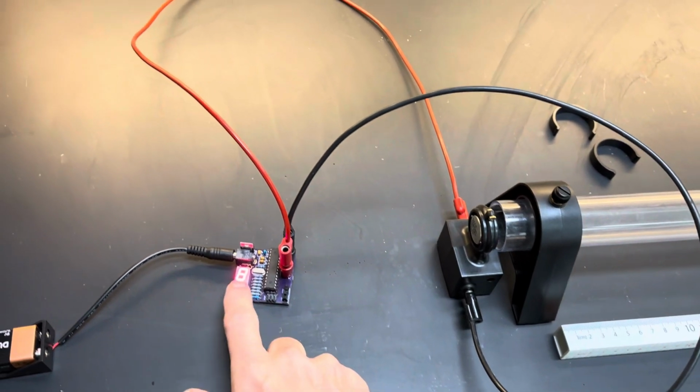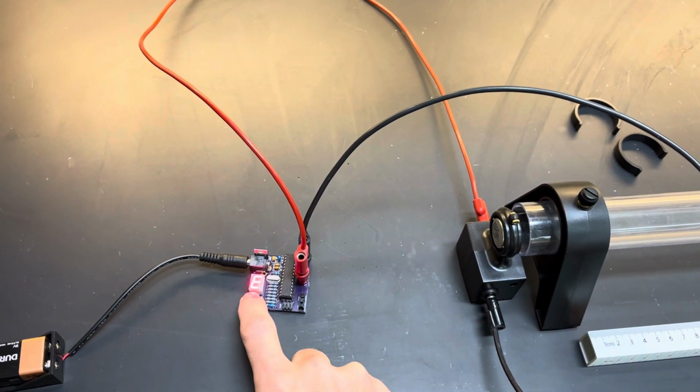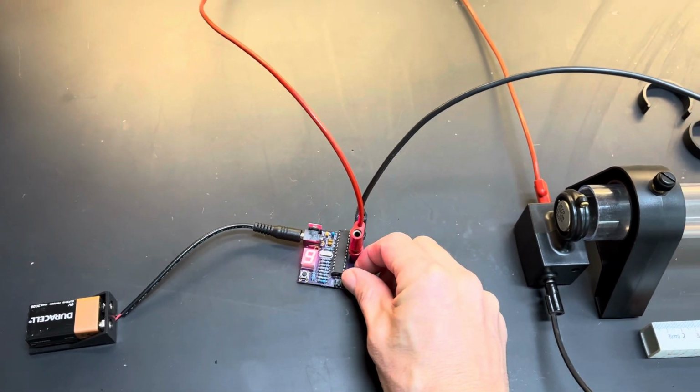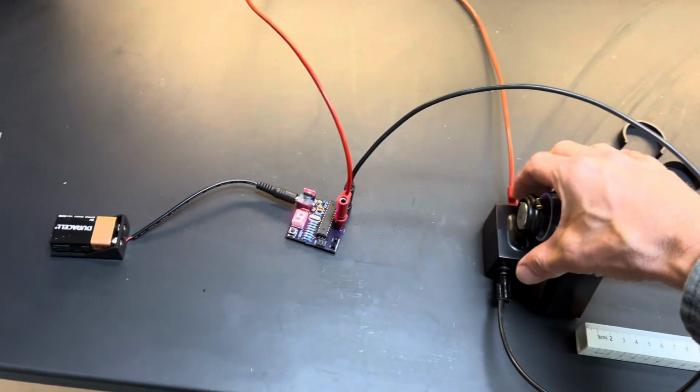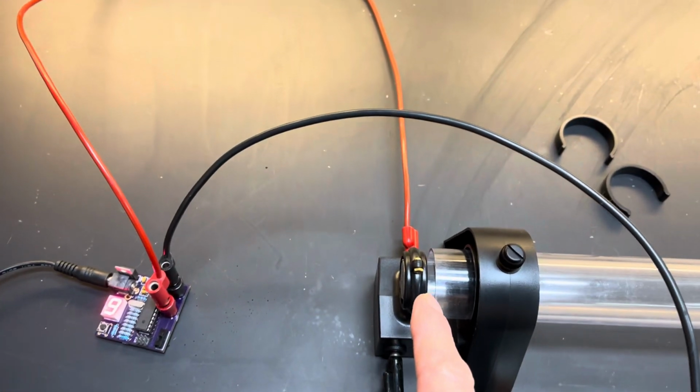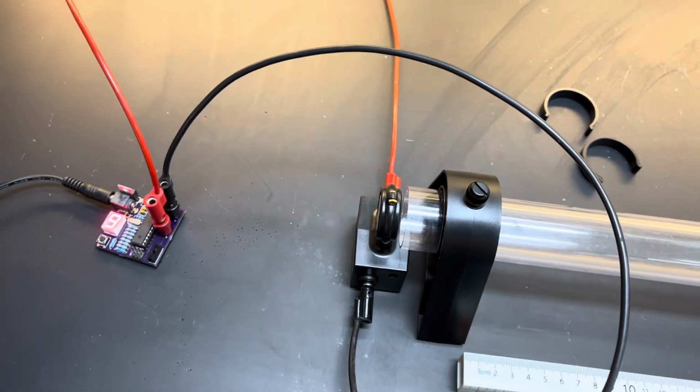For any of these notes, just choose one, G, and I'll turn on the volume to high. For any of these notes, position the speaker very near the opening, but not touching.